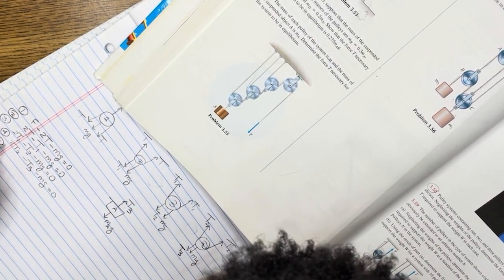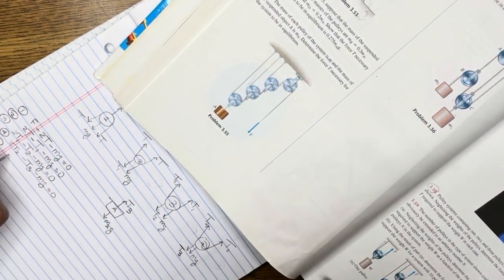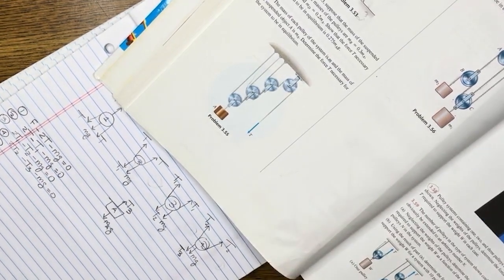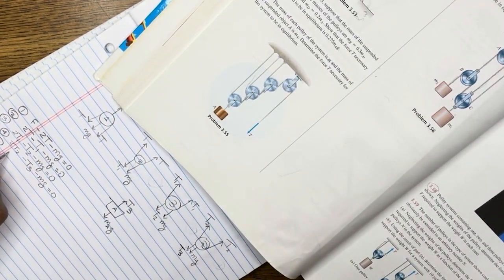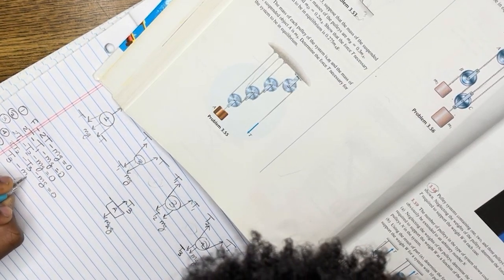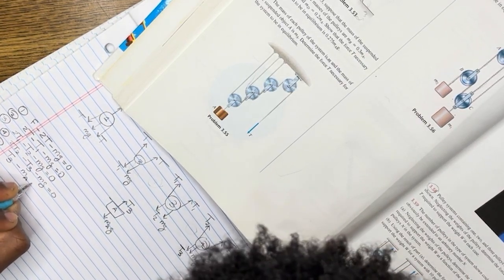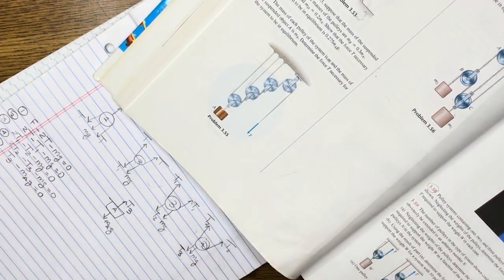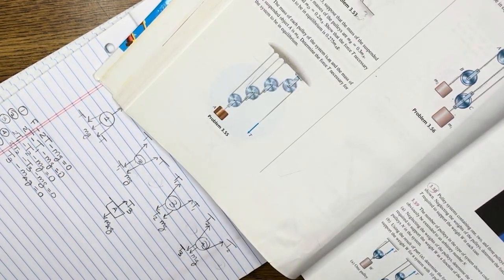And then our fifth equation, which is accounting the weight of the mass, A, we have T3 minus mag is equal to 0. All right, and we're looking for T, right? We're looking for T. So let's start with equation number 5, okay?